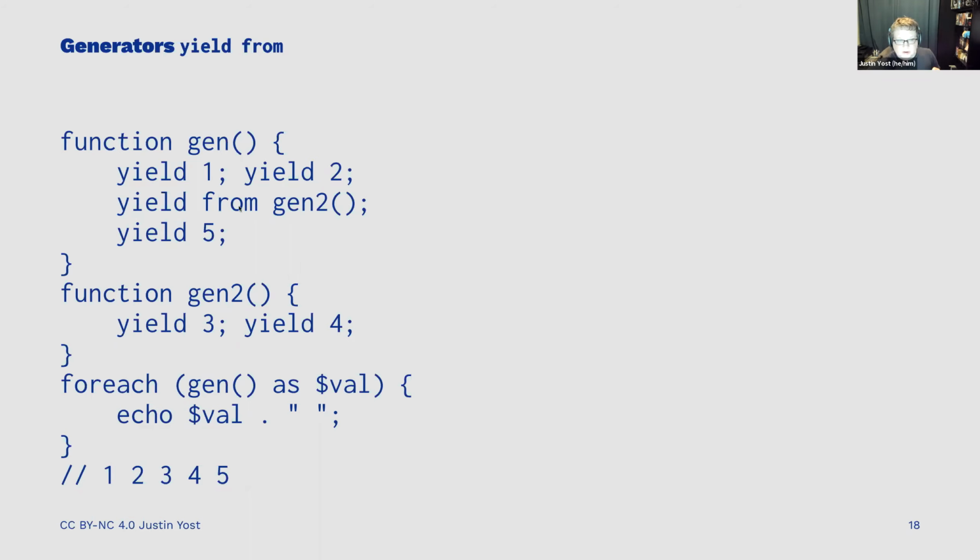So we have 3 here. This says yield from here. So we want to yield the value from gen 2. So we're yielding that 3 into gen, right? And into this foreach. So now we have 3 as the value.